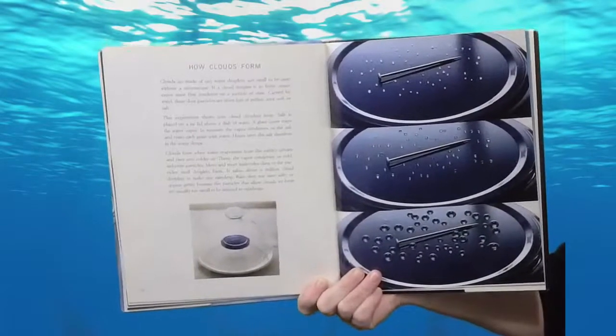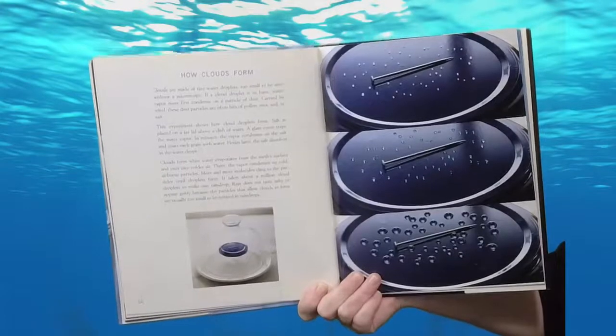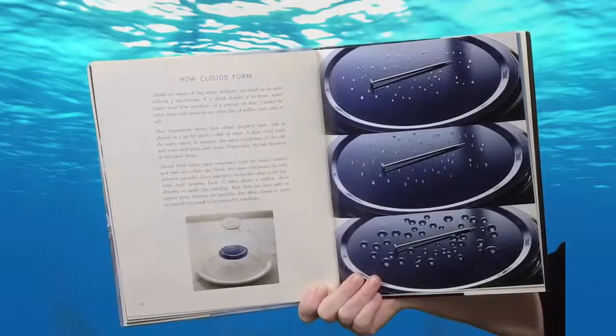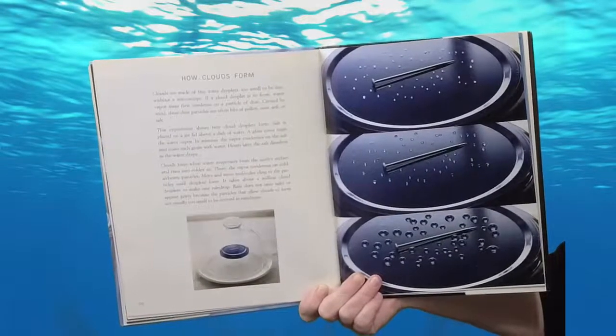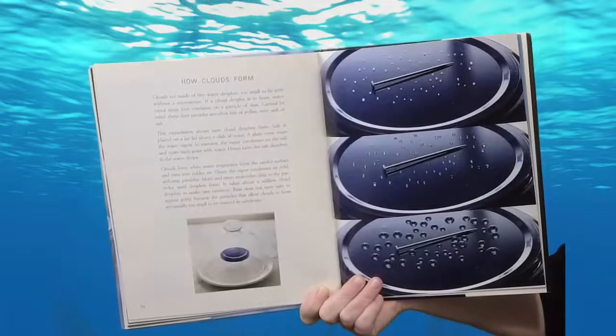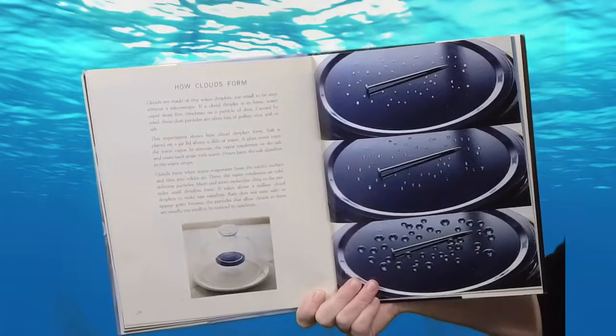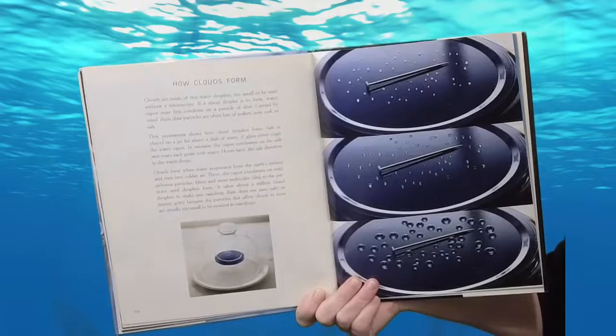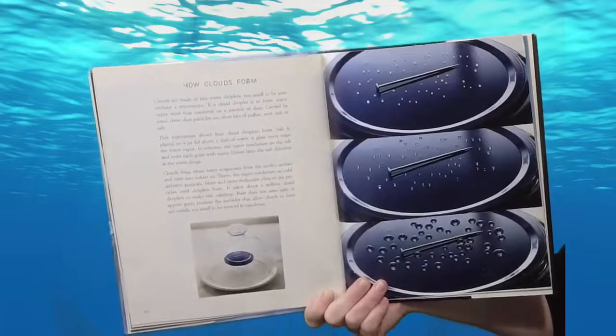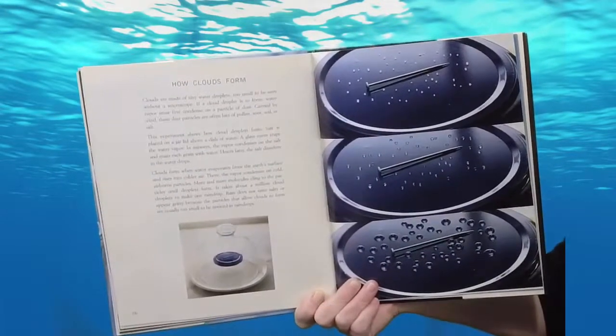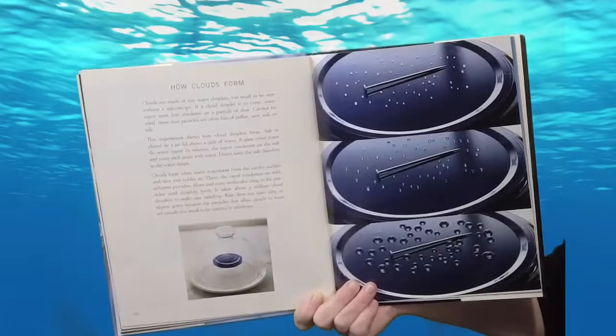How clouds form. Clouds are made of tiny water droplets too small to be seen without a microscope. If a cloud droplet is to form, water vapor must first condense on a particle of dust. Carried by wind, the dust particles are often bits of pollen, soot, soil, or salt.